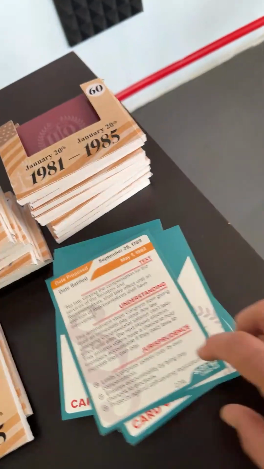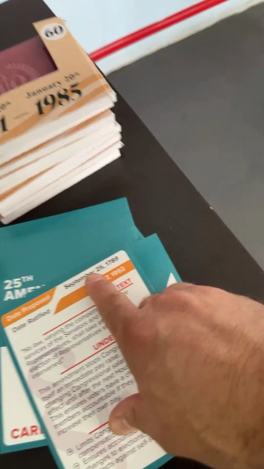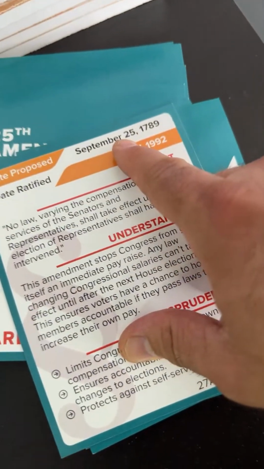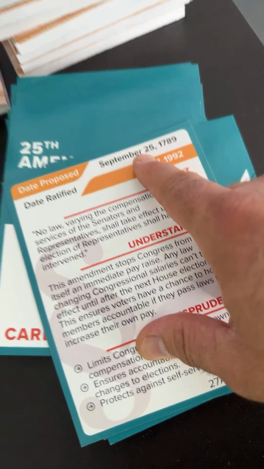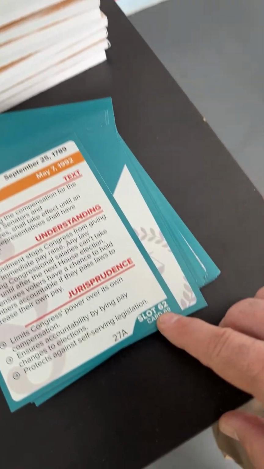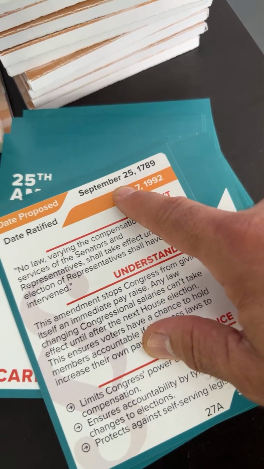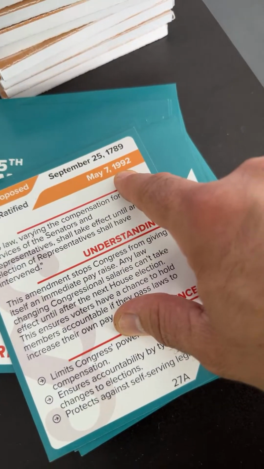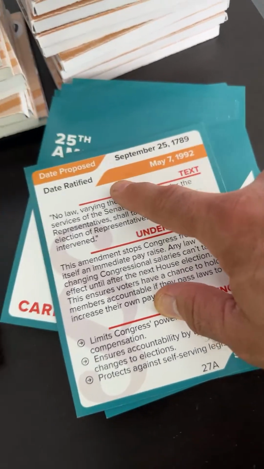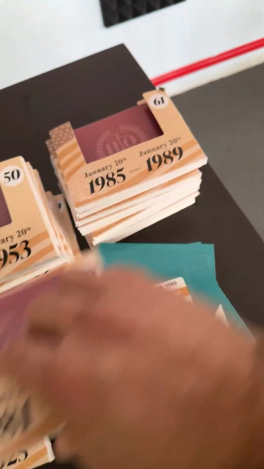So then you would come here, and so what is the date of that? It's going to be September 25th, 1789. So then slot 62 would have to fall within those years. September 25th, 1789, ratified May 7th, 1992. So that's going to be slot 62.